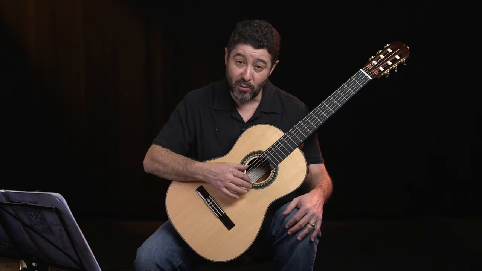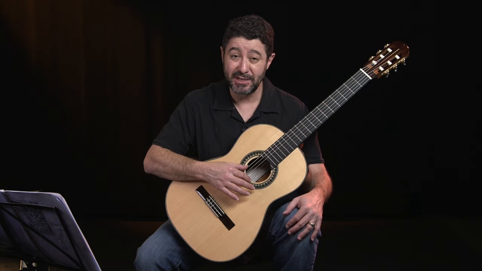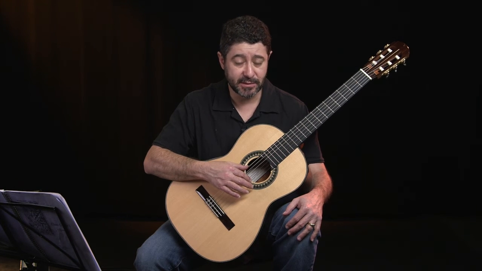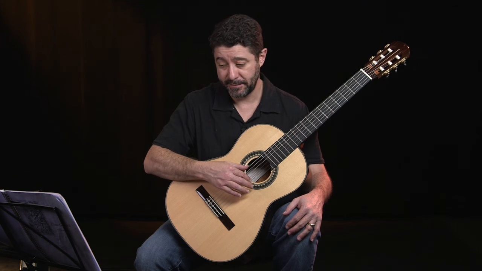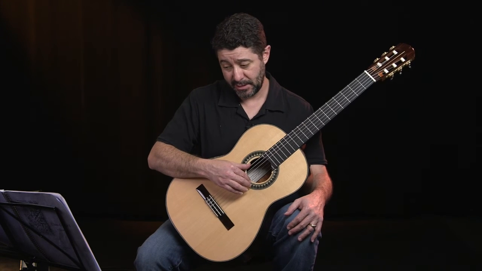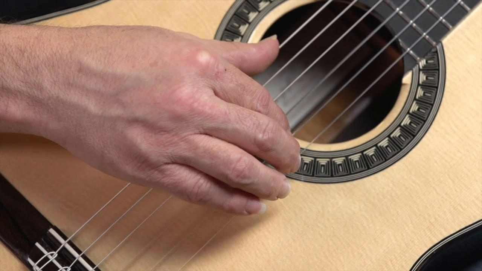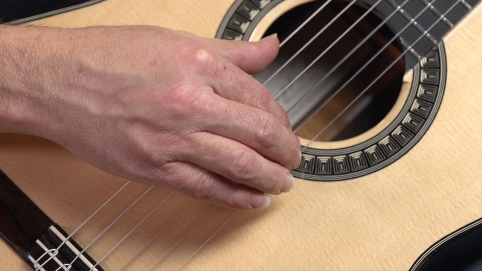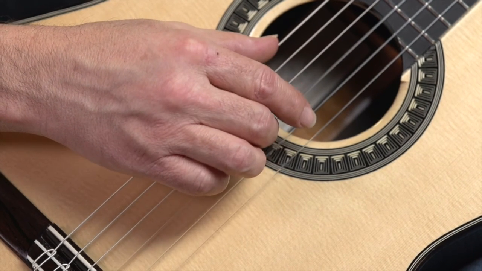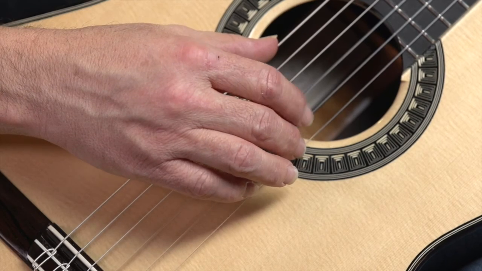Whenever we're switching from one string to another, the temptation is going to be to want to repeat a finger. So pay particular attention to alternating here. Example 4A, page 13. 1, 2, 3, 4. 1, 2, 3, 4.